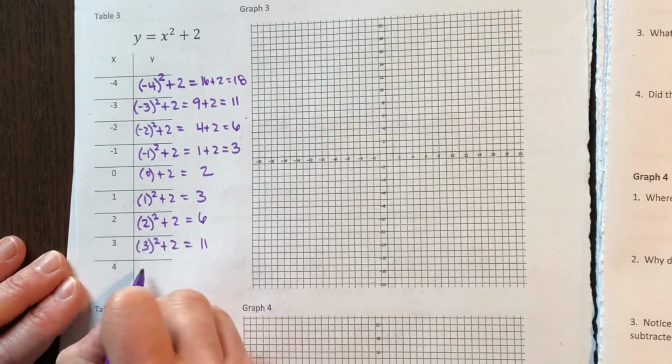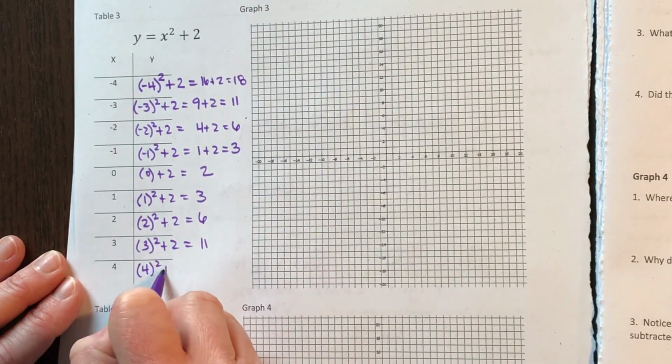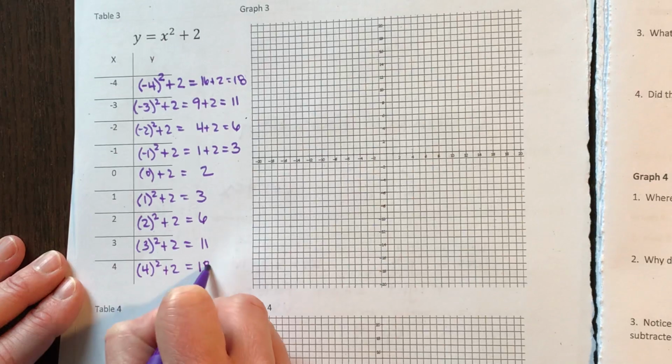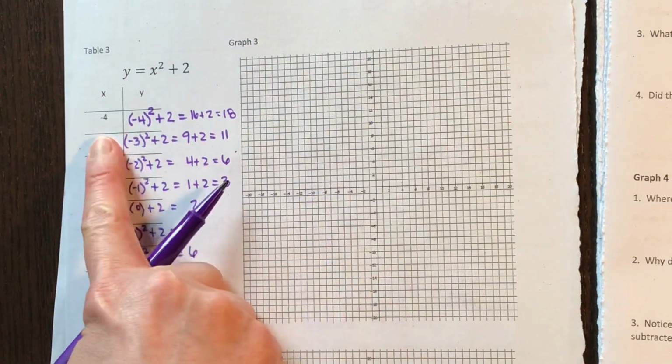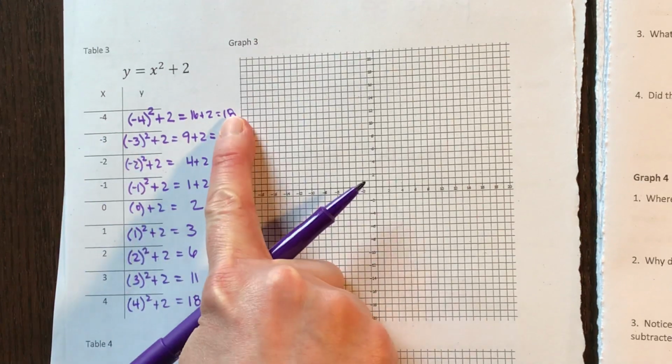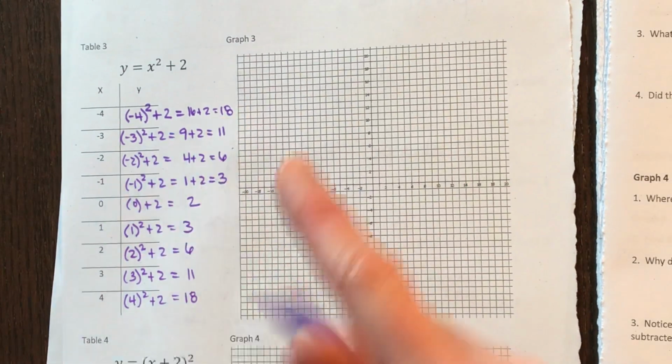And then 4 squared is 16. 16 plus 2 is 18. And now what I'm going to do is graph these inputs and outputs. So I'm going to go left 4 and up to 18.